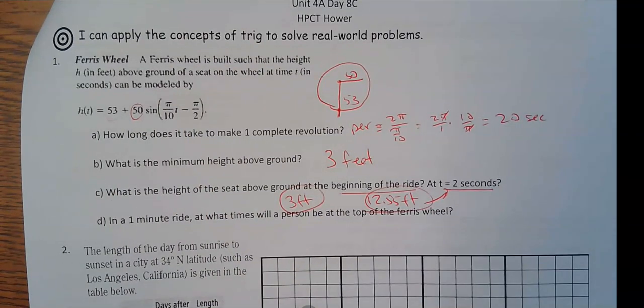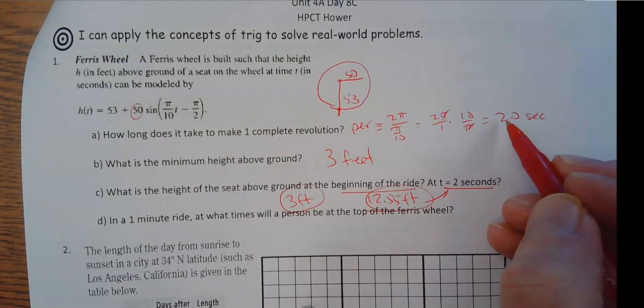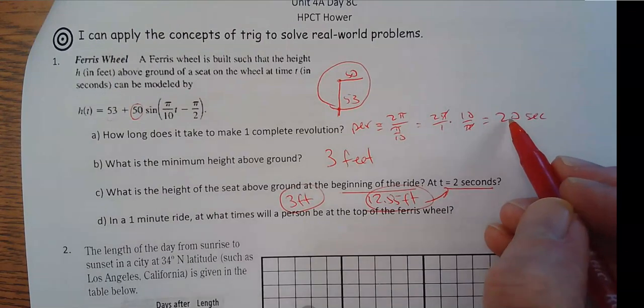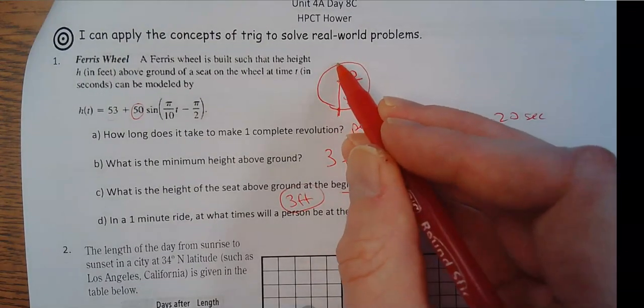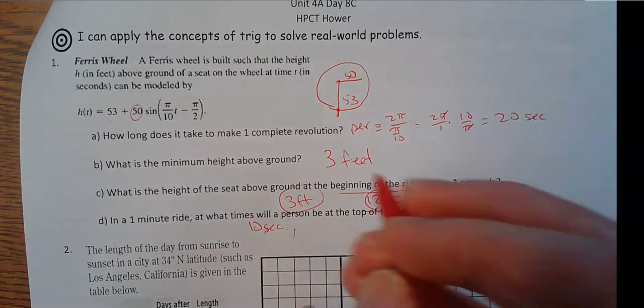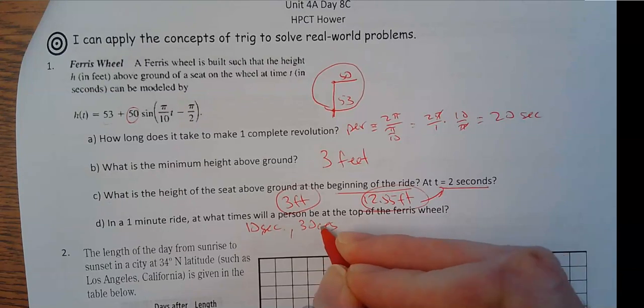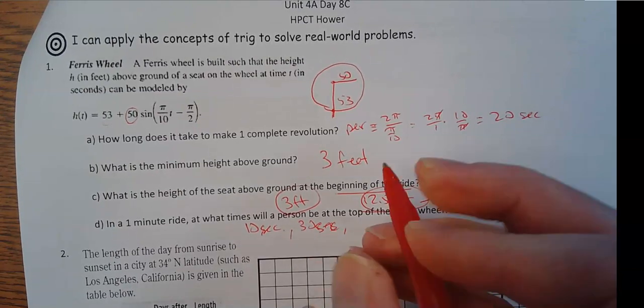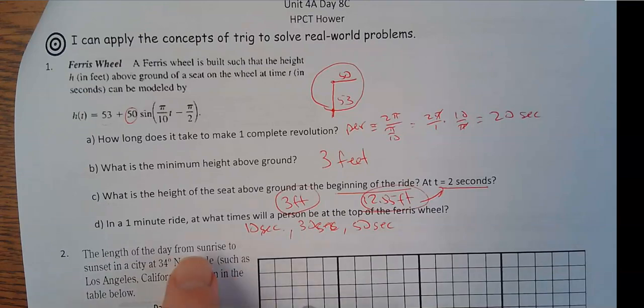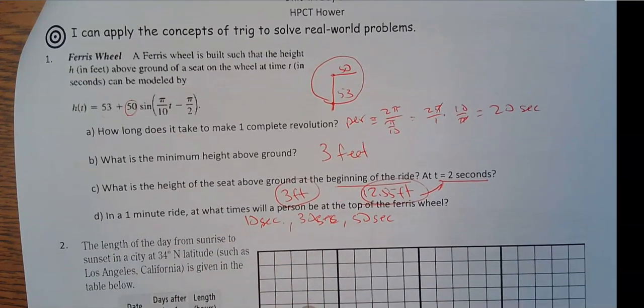In a 1 minute ride, at what times will a person be at the top? Well, it's a 20-second ride. So if it's 20 seconds, you start at the bottom. That means at 10 seconds, you hit the top. And then 20 seconds later, you'll hit it again. So at 30 seconds, you'd hit the top. And then 20 seconds later, you hit it again. So at 50 seconds, you hit the top. And then when it comes back down, now you're over a minute. So during the first minute, this is at what times you would hit the top.